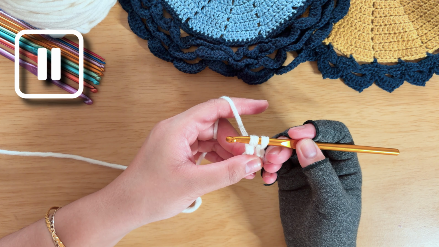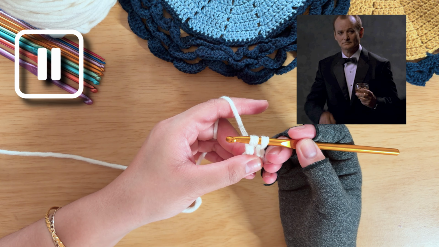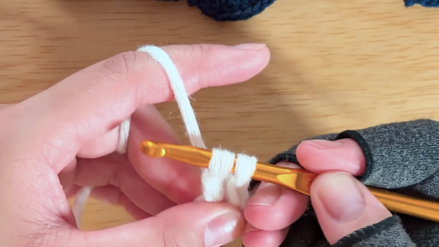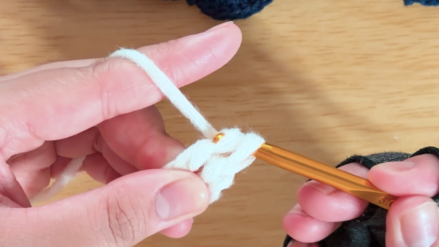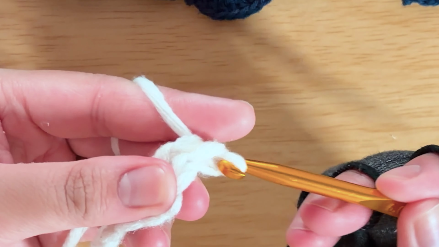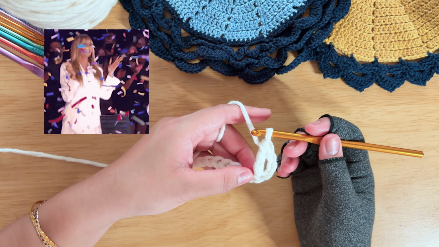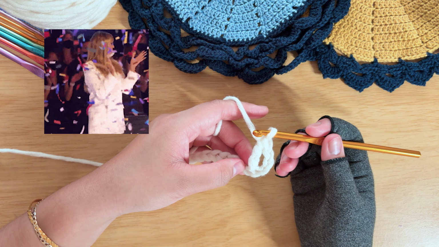Okay, I'm going to pause here and ask, what do you think we should do next? If you said yarn over and bring it through the last 2 loops, you're correct. We are going to yarn over, and like we did with the previous loops, we're going to bring the yarn through the last 2 loops on our hook. Et voila! Your first treble crochet!